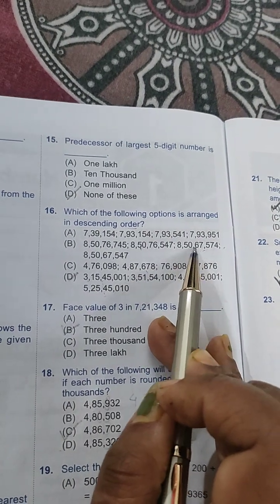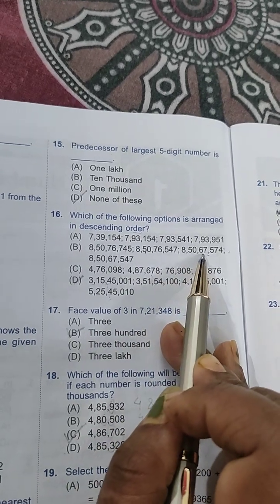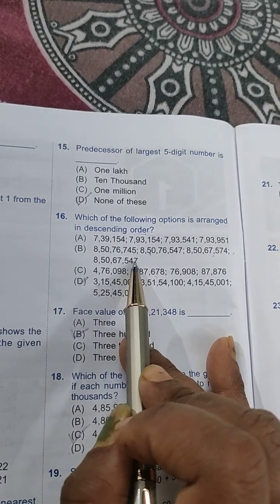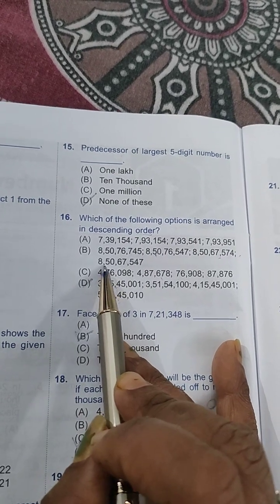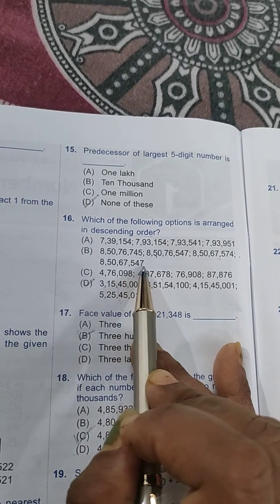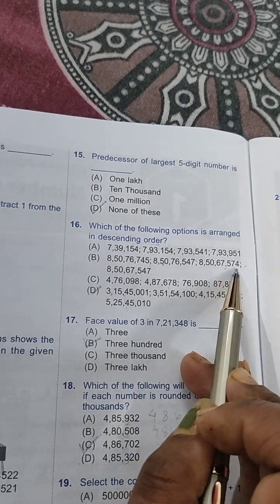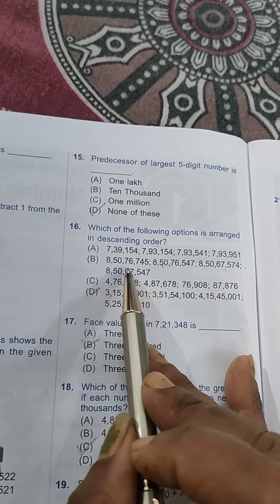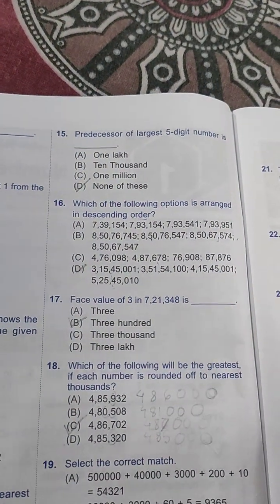Yeah, it is smaller because 67,000 is there. In other cases it is 76,000, but here in the third option we have 67,000. The next number, 8 billion 50 million 67,547. So here the last number was 574, but here we have 547. So it makes it descending order. Option B is the correct one.